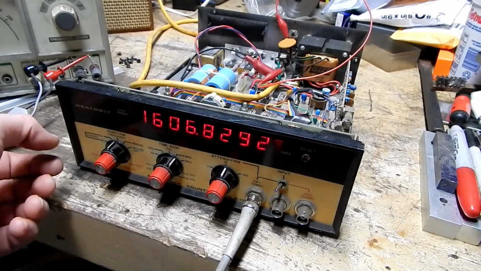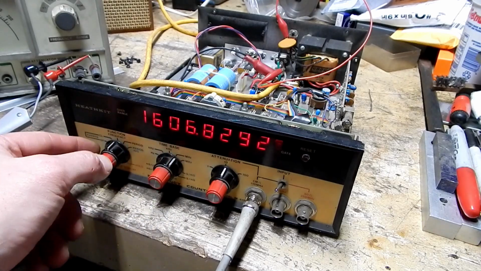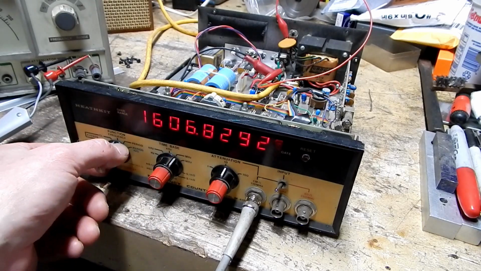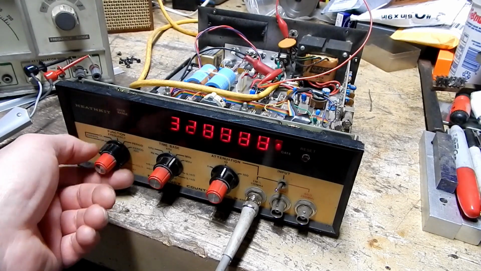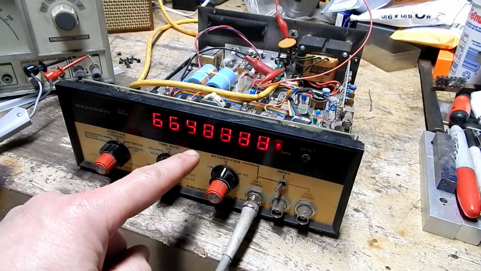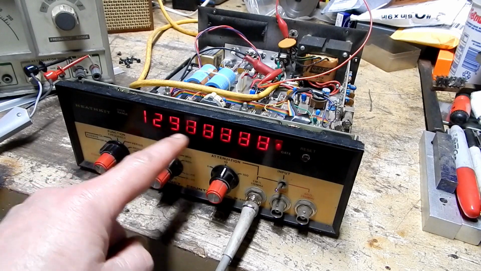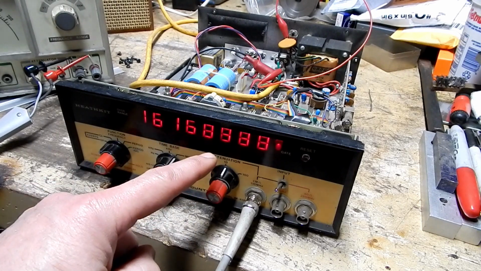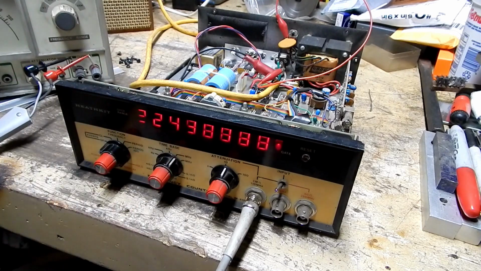Before we move on, let me show you something I found interesting. If I put this over into the events mode, the one that I think says OP, it counts. And not only does it count, but the speed at which it counts is directly related to the frequency that I'm inputting.